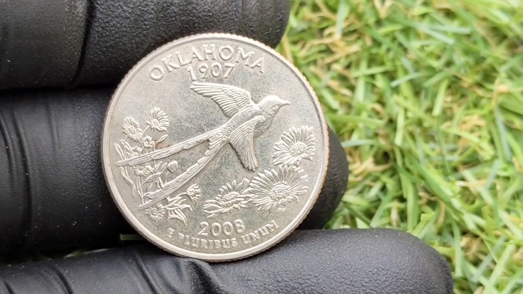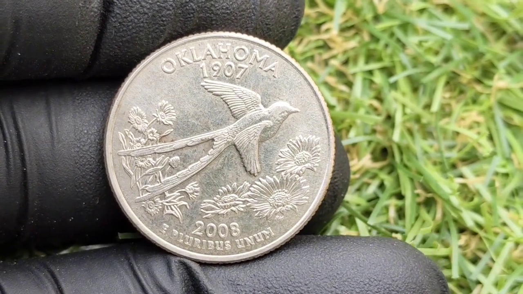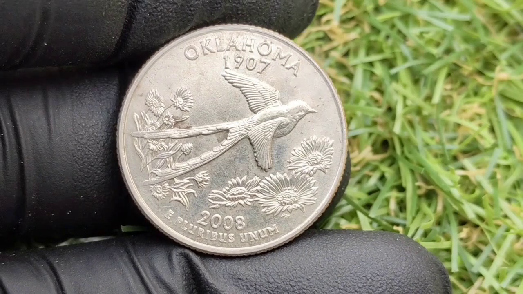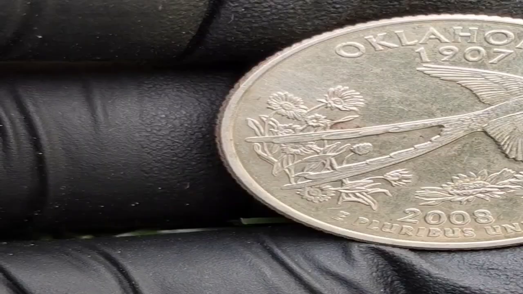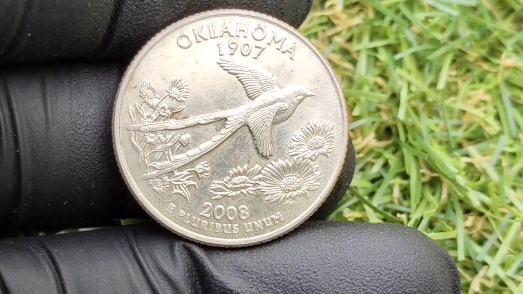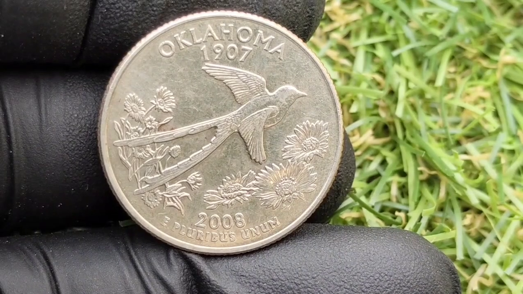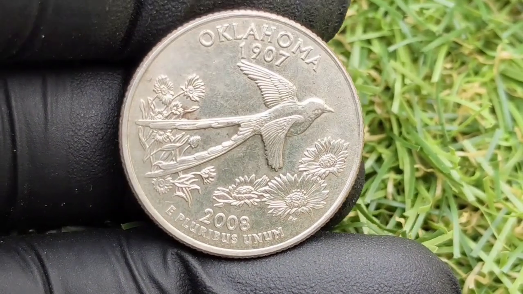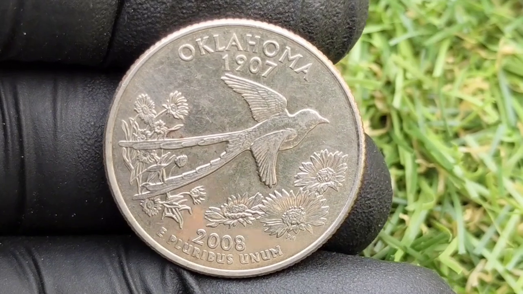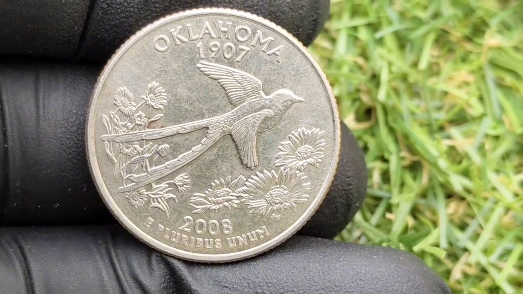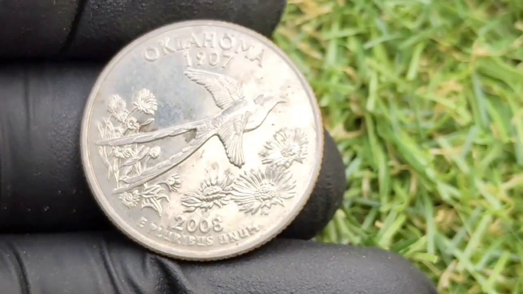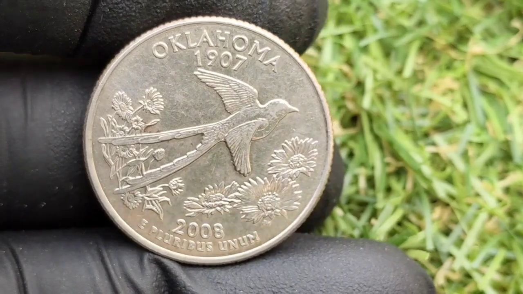The 2008 Oklahoma State Quarter has garnered considerable interest among collectors, particularly due to its involvement in the State Quarters program. As part of a series that celebrated each state's unique identity, the Oklahoma Quarter is highly sought after by those who collect the entire set of state quarters. But beyond the set collectors, there's a strong interest in coins with higher grades and error specimens.